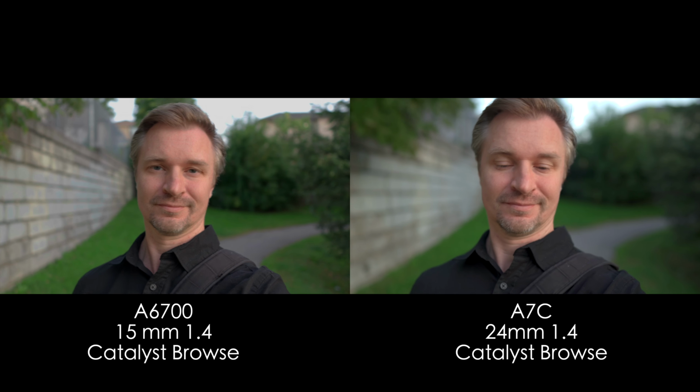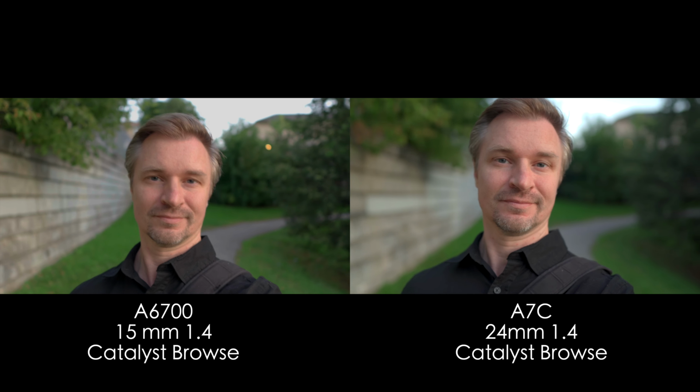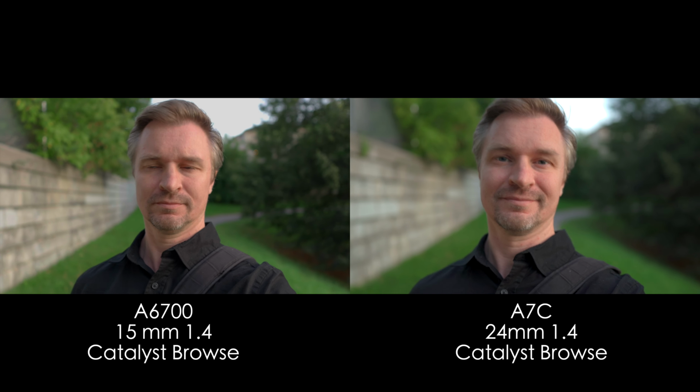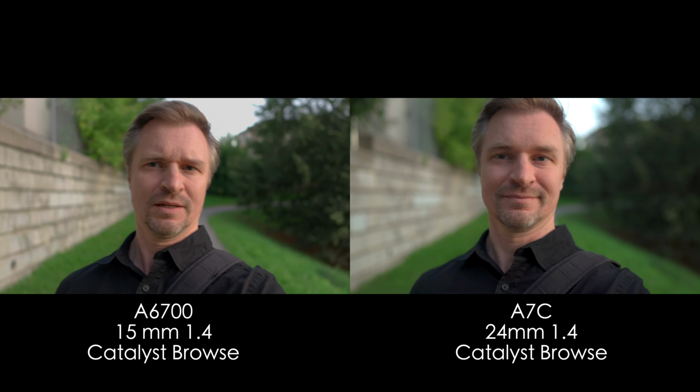Now, the A7C does record gyroscopic data, so you can run it through the program Catalyst Browse, the free program, or GyroFlow, and you can get gimbal-like footage without a gimbal. The A6700, of course, has that as well, but with the A7C, I find the footage is not stable enough with its regular IBIS, so I would use Catalyst Browse, or I would use a gimbal for the A7C, whereas with the A6700, you don't really need a gimbal or to run it through Catalyst Browse as long as you are smooth with your movements. I think things come out very, very well with that active stabilization.